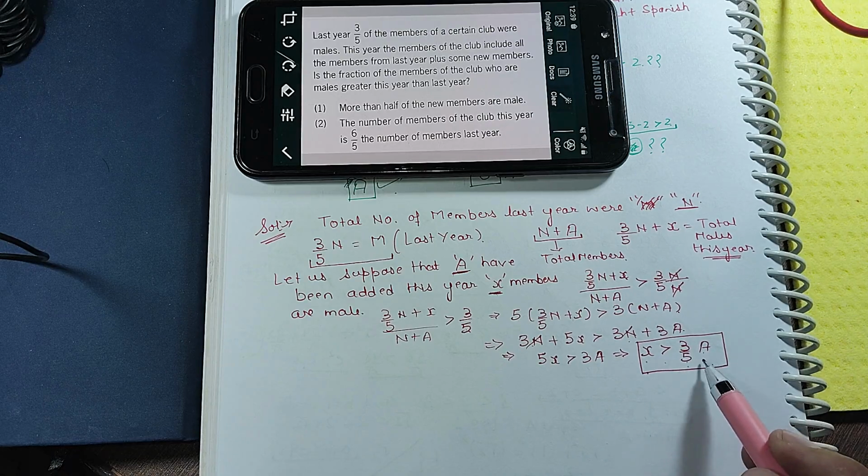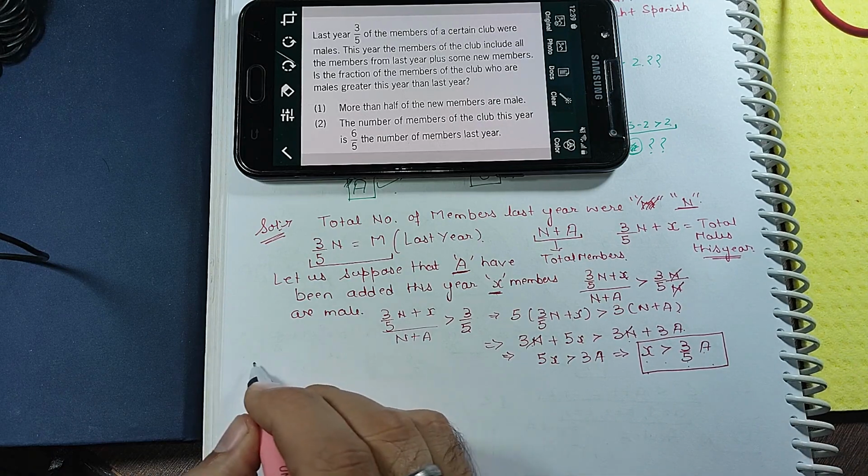Now with this information we will move to statement 1.